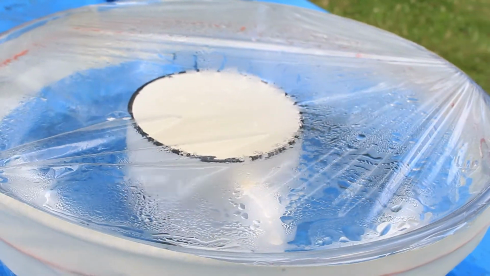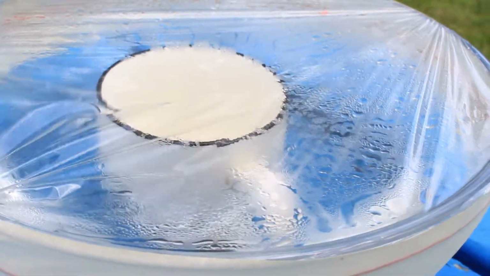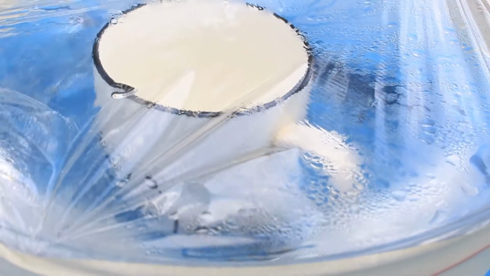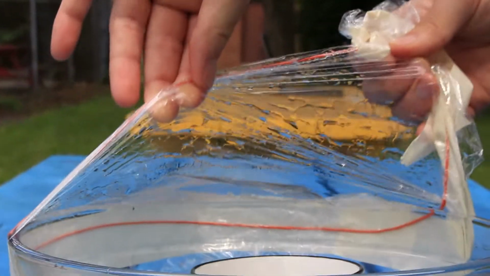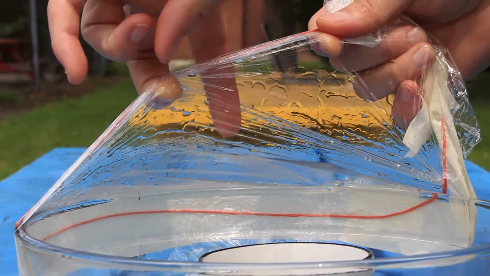All of the time spent under the hot sun has caused some of the water in your bowl to evaporate into vapor. As the air inside the bowl fills with water vapor, it begins to turn back into small liquid droplets on the underside of your plastic wrap. This is condensation, just like the water that formed in our cloud in a jar. See how much water is on your plastic wrap? This is the result of water vapor condensing onto the surface.